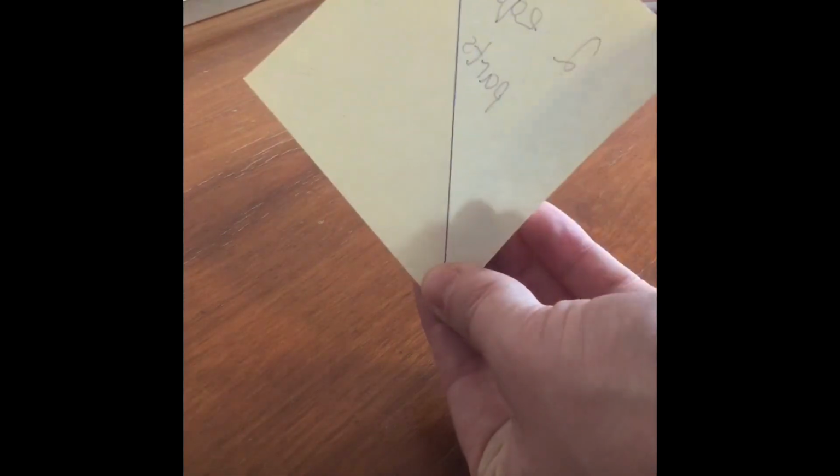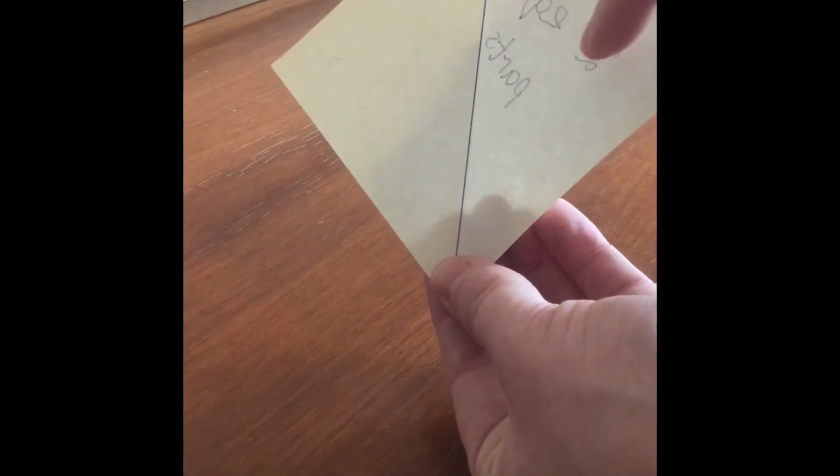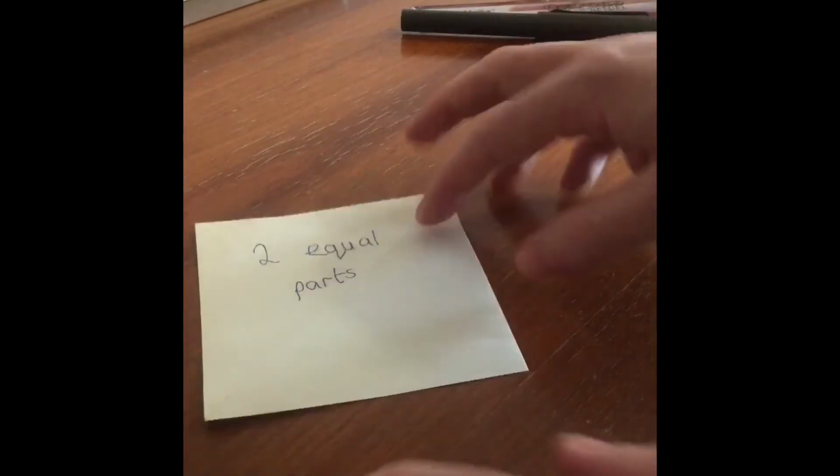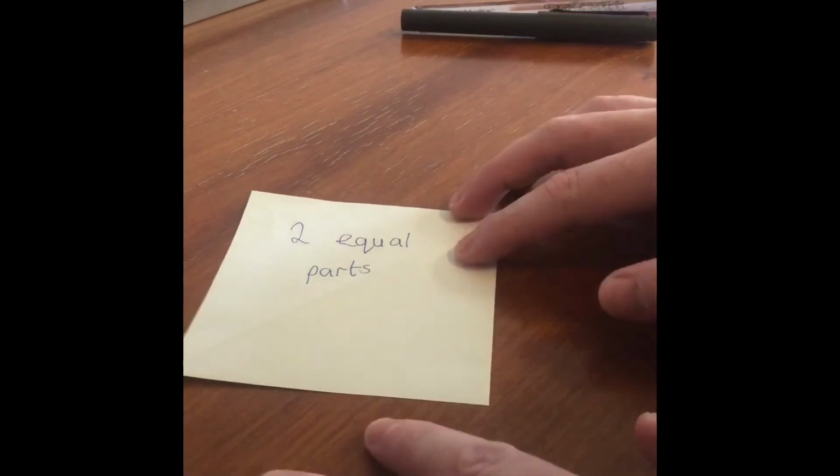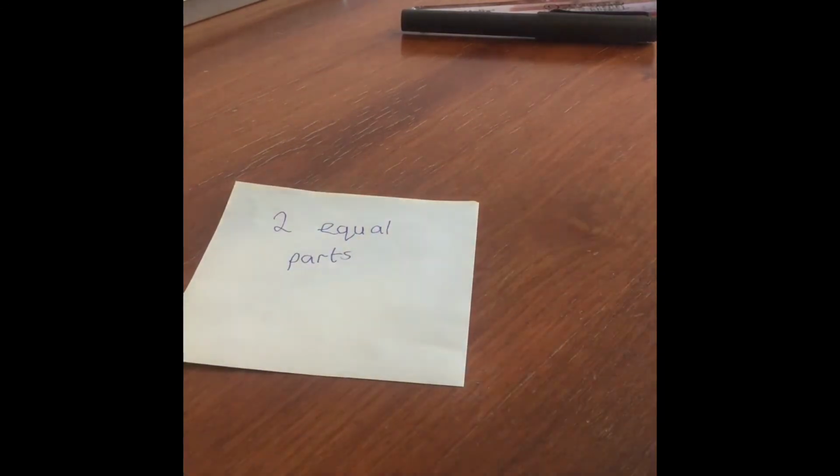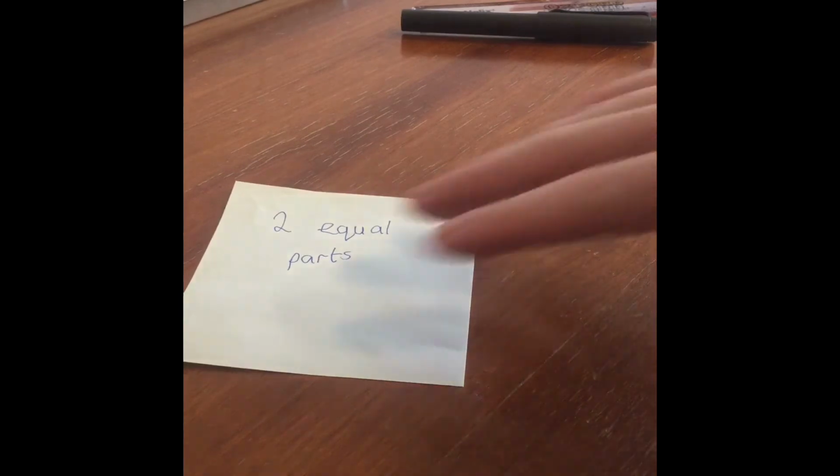So we went for 2 equal parts with this one, but you can do as many as you like. Here I have one. Can you see? We have the 1 whole, and an equal part here, and an equal part here. But you could do 3 or 4 or 5 or 6, or as many equal parts as you can fold your paper into.